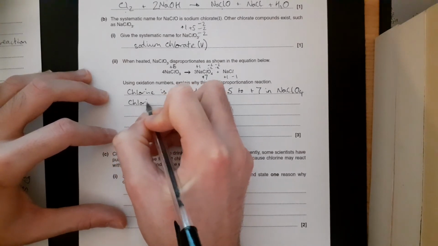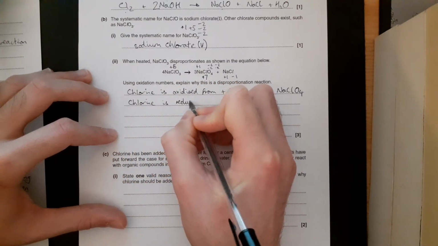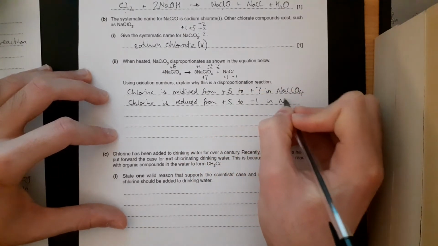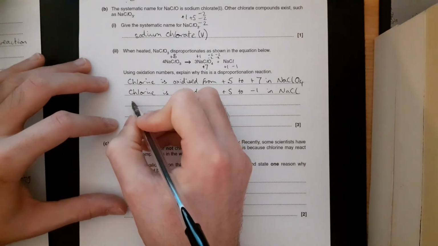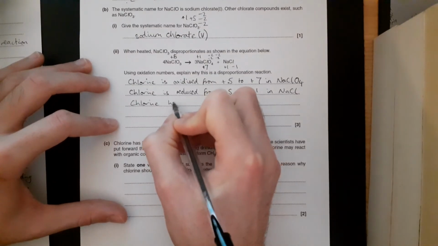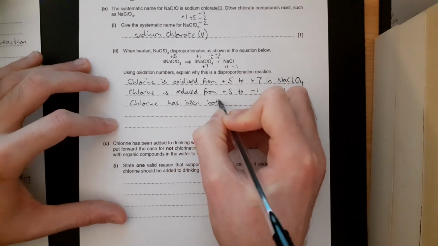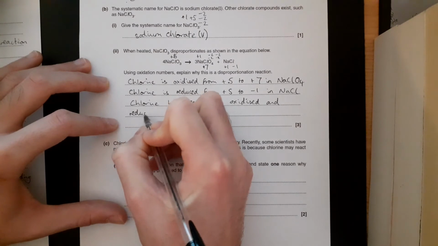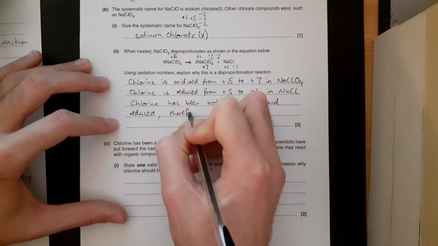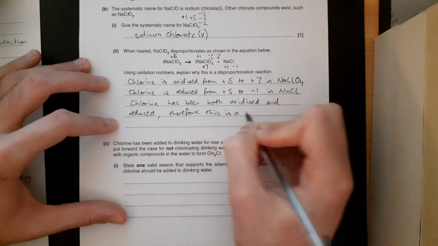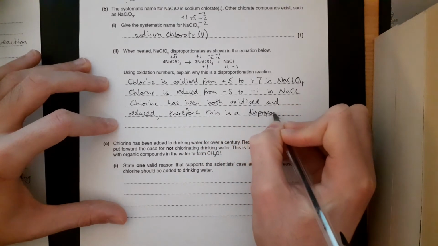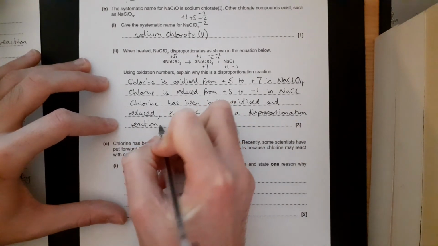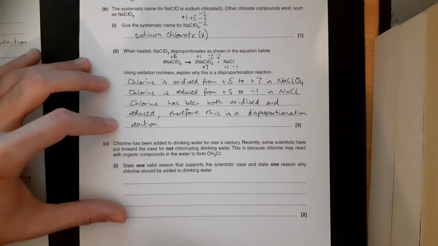And we can say that chlorine is reduced from +5 to -1 in NaCl. Chlorine has been both oxidized and reduced. Therefore, this is a disproportionation reaction. Remember, that's what disproportionation means. It's when you've got the same element being both oxidized and reduced in the equation.